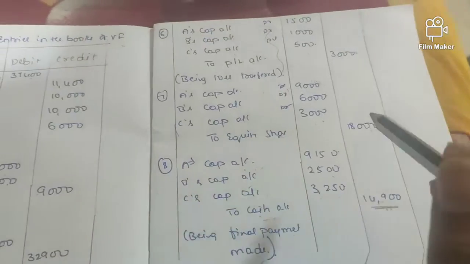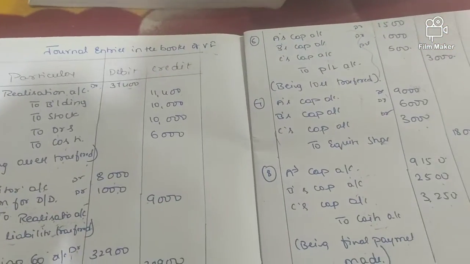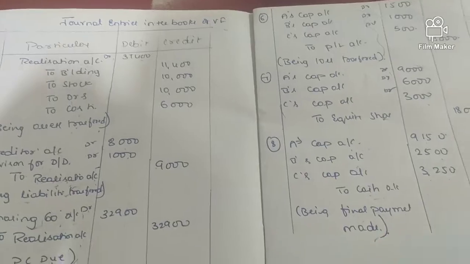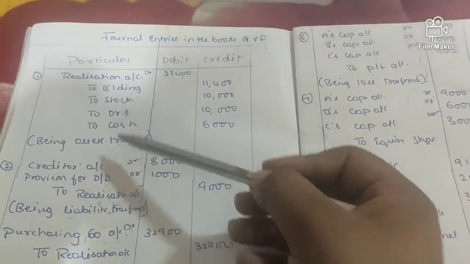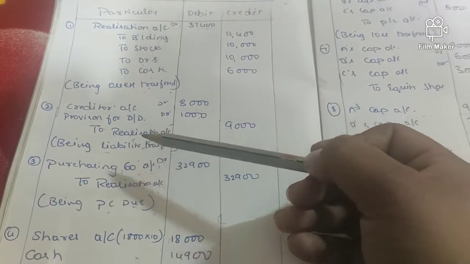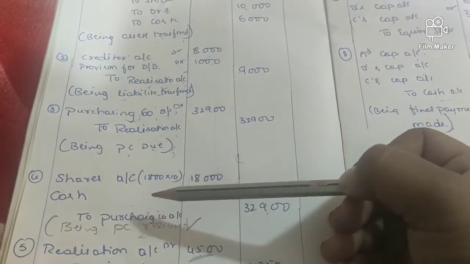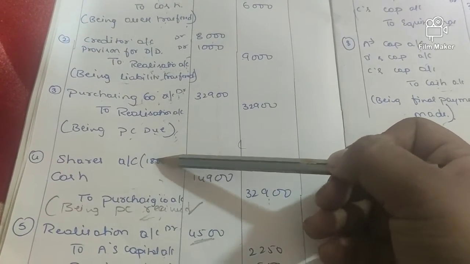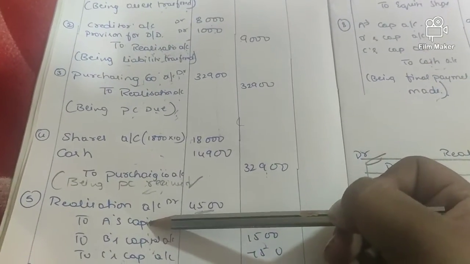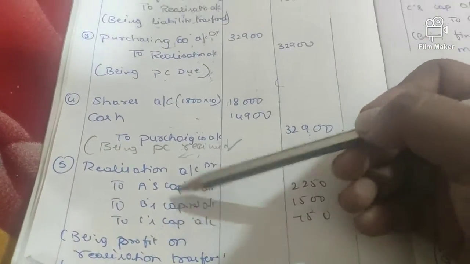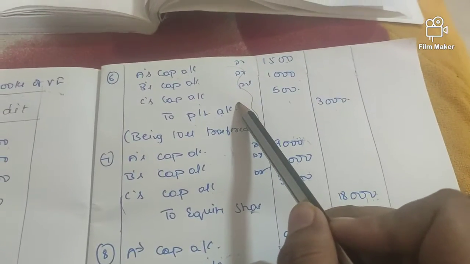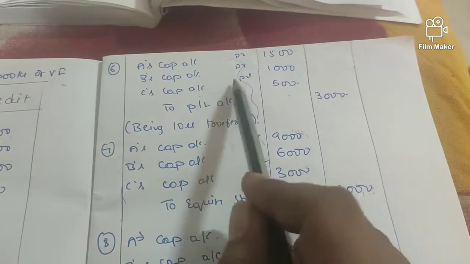Got it? So this is a simple problem which we have done, related to some of the entries and also to the realization account simultaneously. Remember, we have done the assets transferred, we have done the liabilities transferred, and the next is the purchase consideration due, and the next is how much purchase consideration they have received in the form of shares and cash, and the next is the profit. That profit, if you want to find it, we need to prepare the realization account. We have prepared the realization account and we have got the profit, and that profit has been transferred through the entry. After that, they have mentioned a loss in the balance sheet, and that loss is also transferred according to the entry.